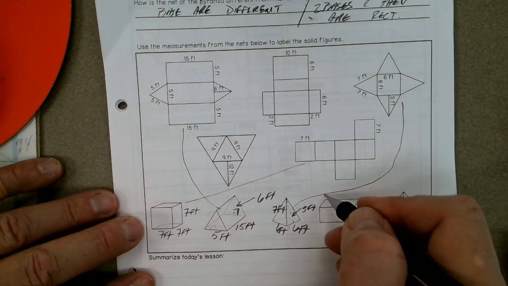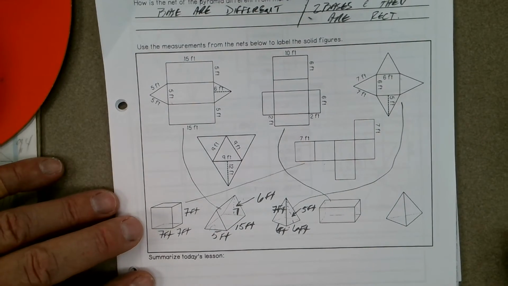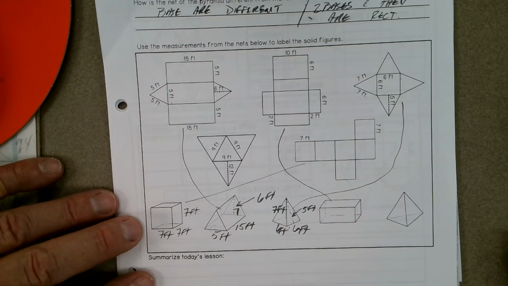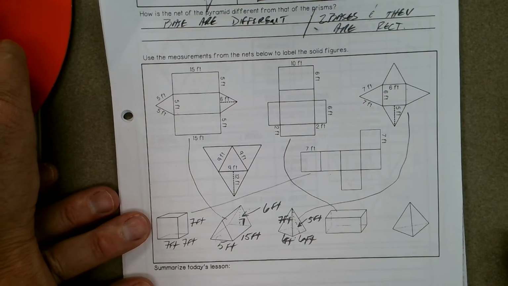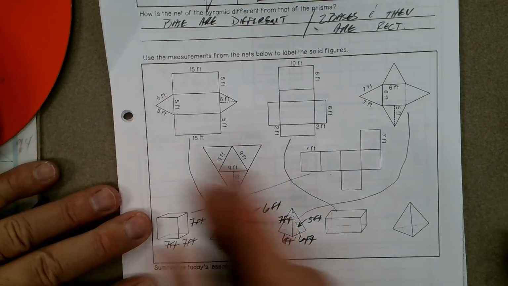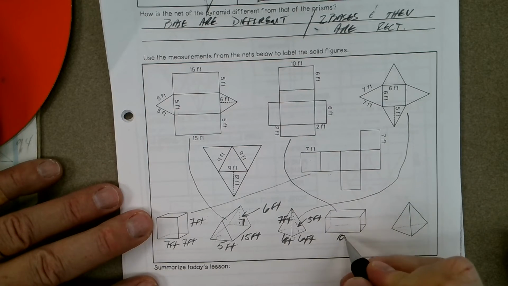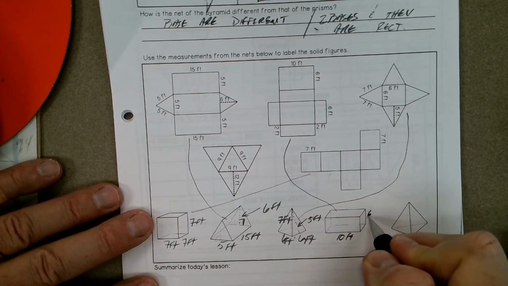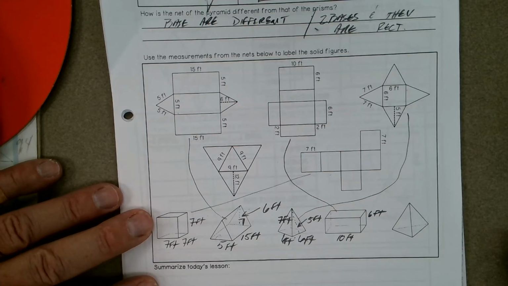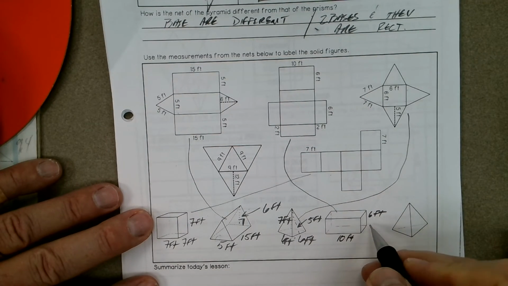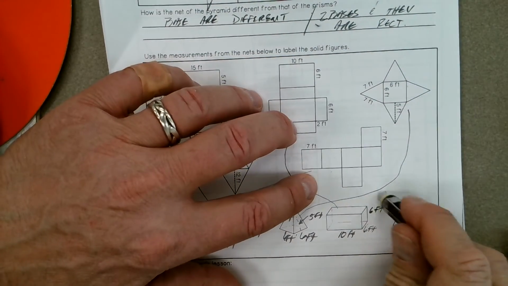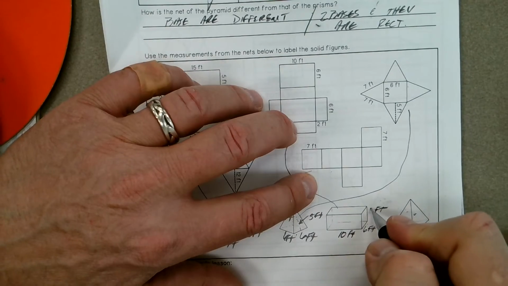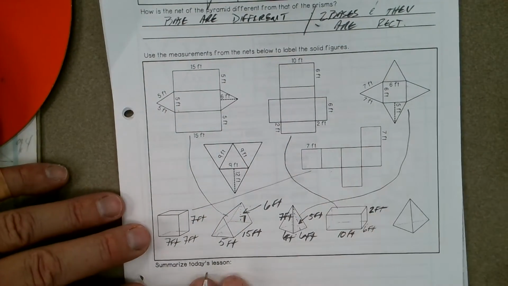And we're going to slide right up here to our rectangular prism. Make sure you can see this now. Yeah, you're good. You can see this is 10 feet. This is 6 feet. Oh, I think I made a mistake. I went too fast. That's actually 2 feet.